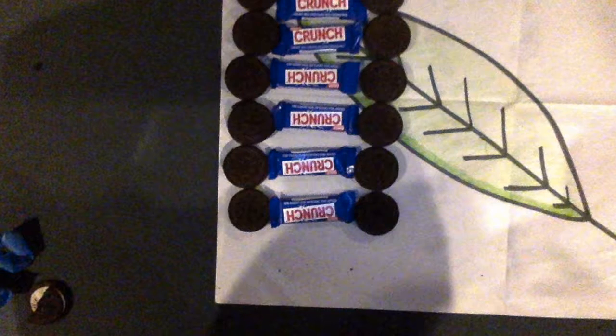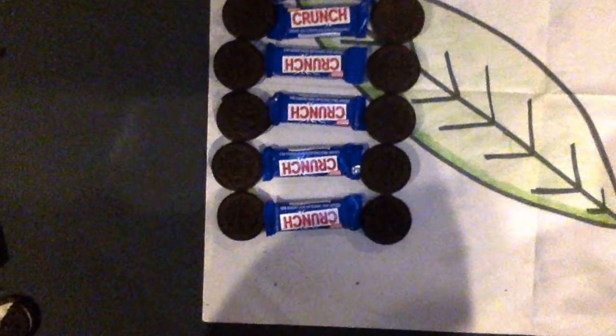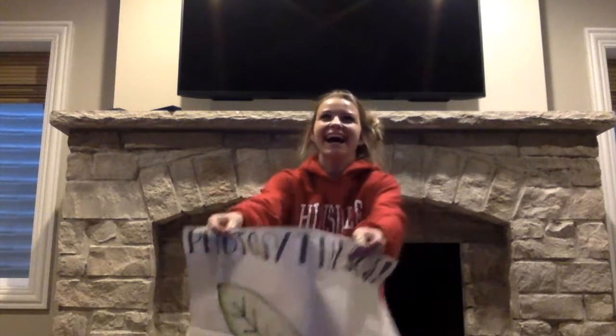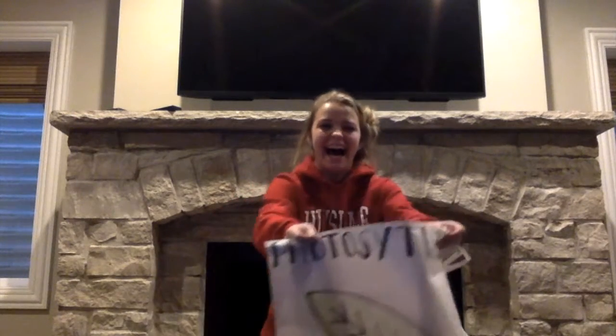Hermes. 12 Oreos and 6 Crunch Bars represent 6 CO2. Carbon dioxide is a gas that diffuses from a high concentration outside the leaf to a low concentration inside the leaf and enters through the stoma of the leaf. This is represented by patent-catching Oreos and Crunch Bars.